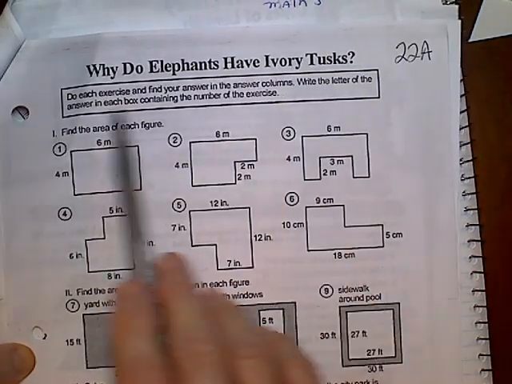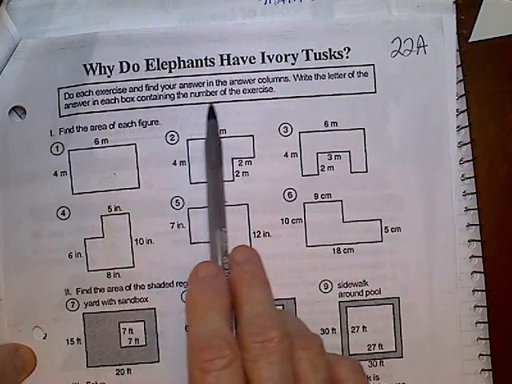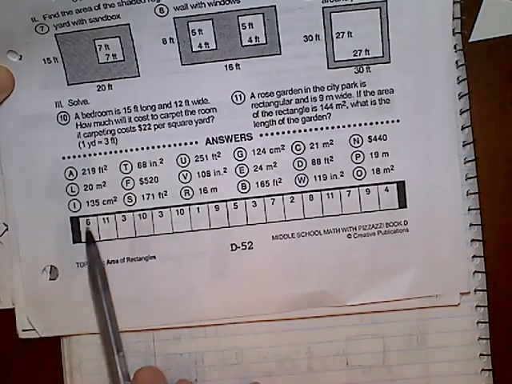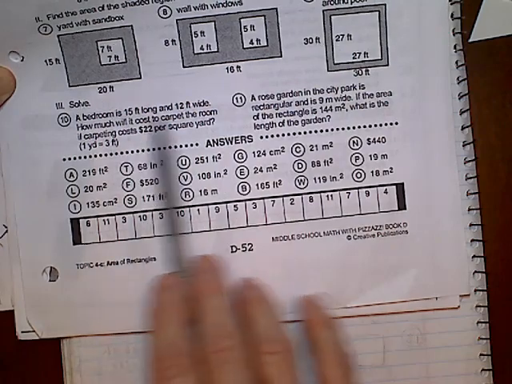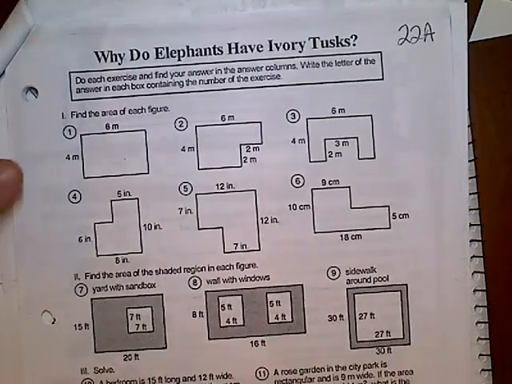It says, write the letter of the answer in each box containing the number of the exercise. How do you do this? So these are the exercise numbers, again, going through 11. So we're going to write the letter of whichever answer that we get. So let's start with these.